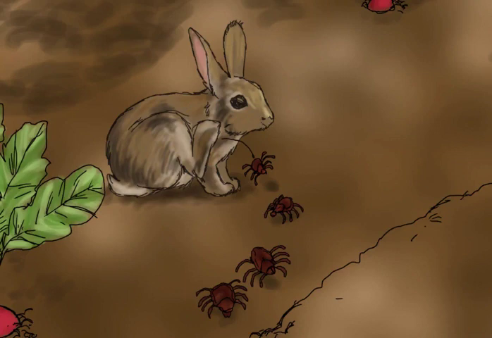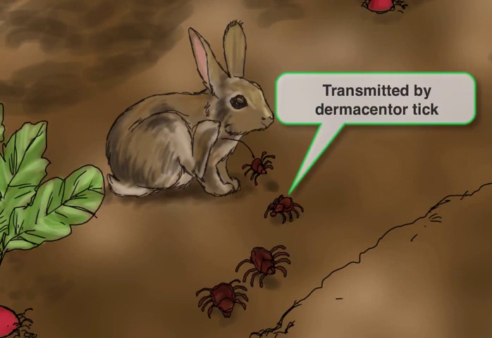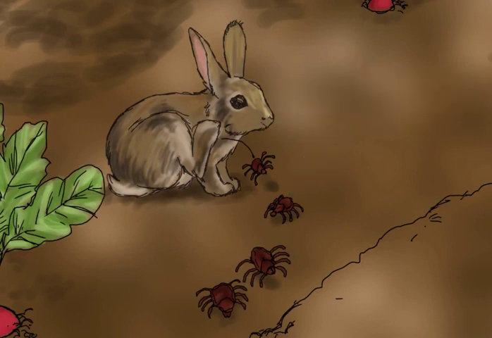As a side note, these ticks are not the same as the ticks that cause Lyme disease. Those were the Ixodes tick. Instead, they're the Dermacentor tick. If we do have something spread by the Ixodes tick, we'll be sure to make it very clear.